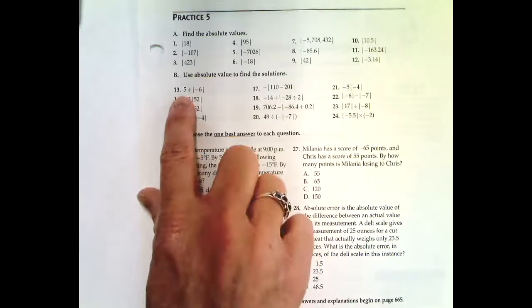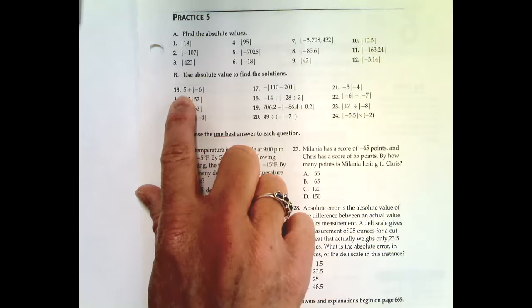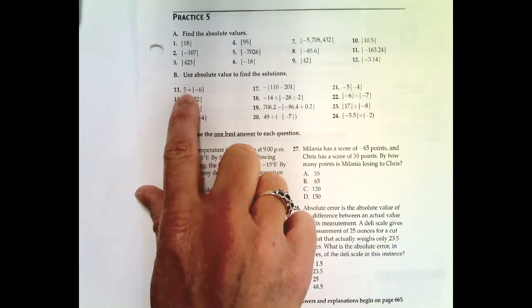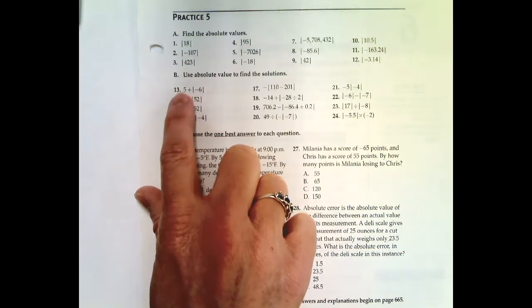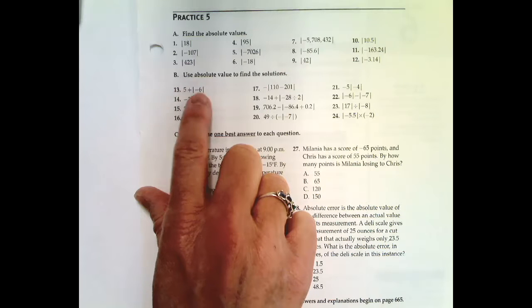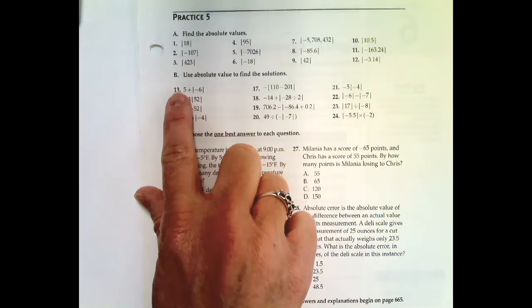But when you get down here, it gets a little more complicated, because this is saying 5 plus the absolute value of negative 6, which is just 5 plus 6, because 6 is the absolute value of a negative 6. So your answer would be 11.